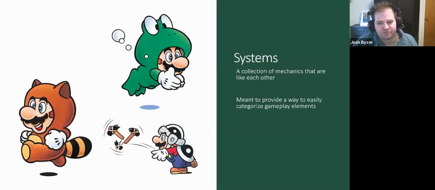Now, systems are a collection of mechanics. And this is a way of essentially categorizing how these elements work and try to focus your thinking and understanding. These are some art that was designed around the various suits in Super Mario Bros. 3. That is Tanuki Mario in the bottom left, Frog Mario at the top, and Hammer Brothers Mario at the bottom.